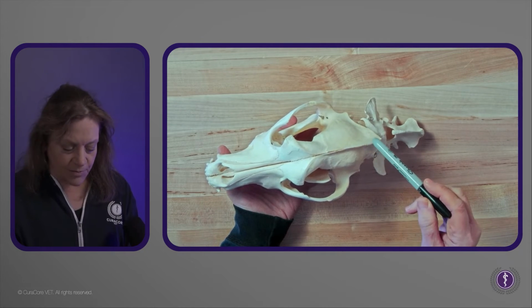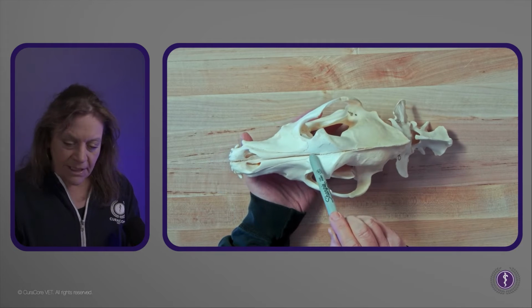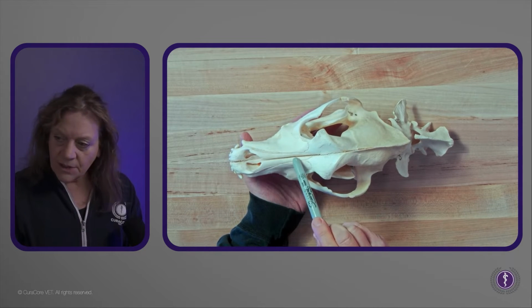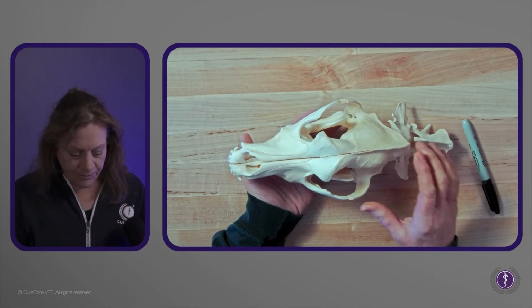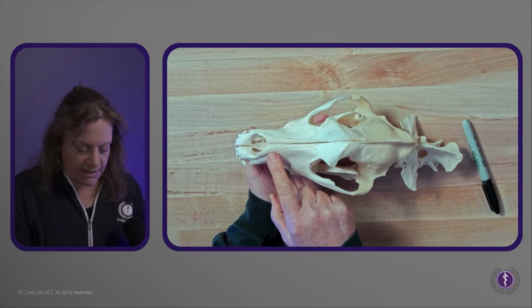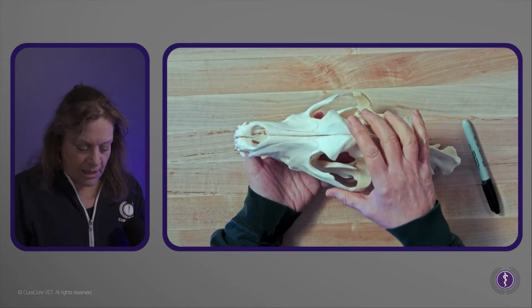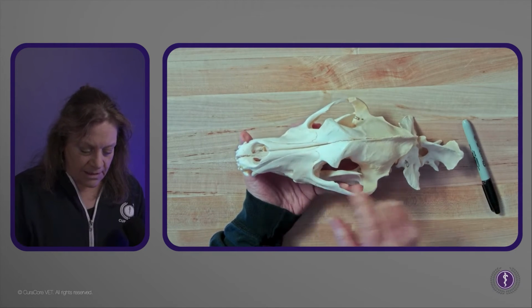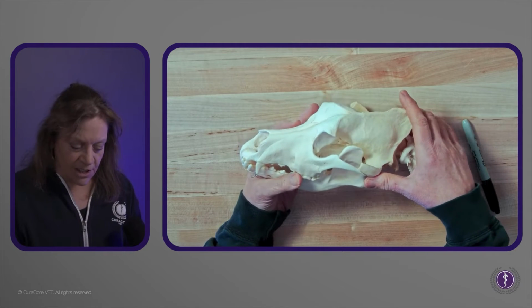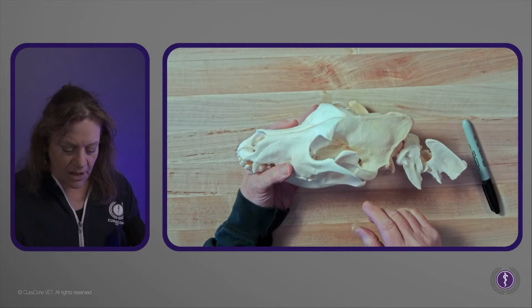There's this one, this is just pure bone right here. But even coming down on the nasal bone here, and the incisive bone here, and the maxilla, some of them have some interdigitations, but a lot do not. But so let's let that go.